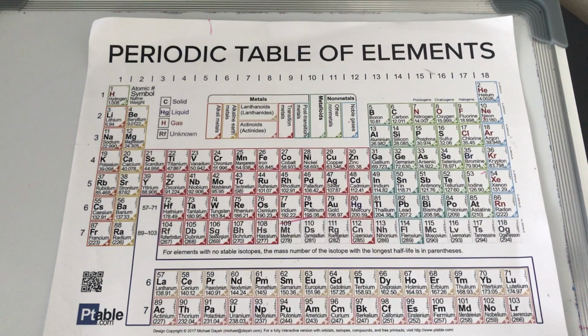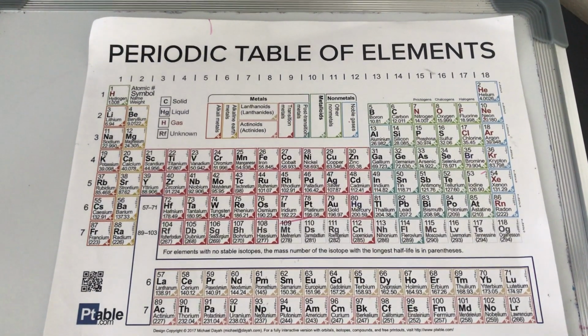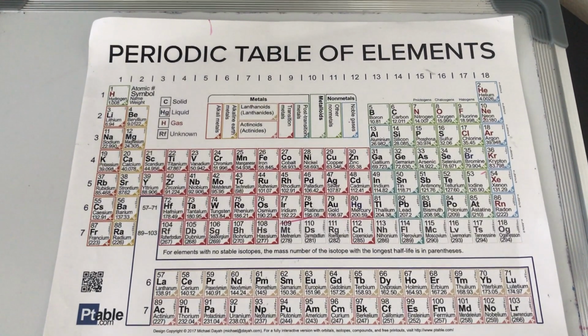Electrons are the same as the number of protons. Yes, the number of protons and the number of total electrons are the same if we're talking about an atom, because atoms are always neutral. So we're not talking about ions yet, okay?